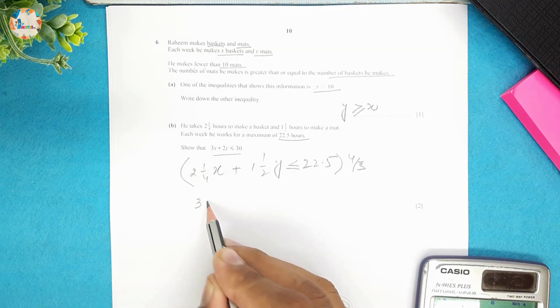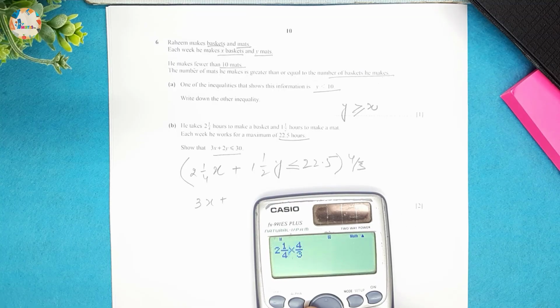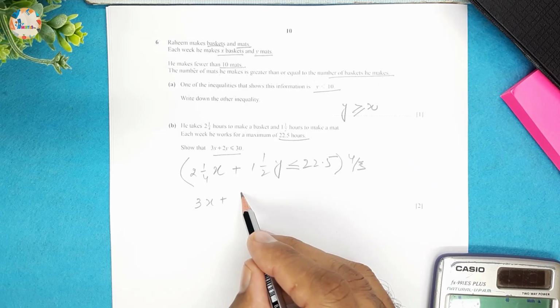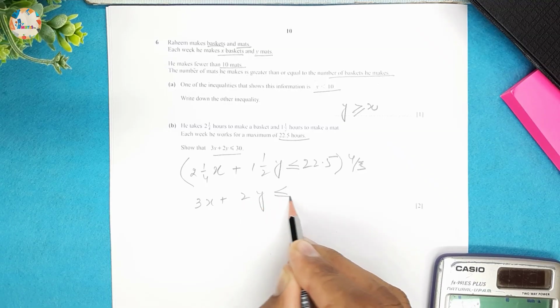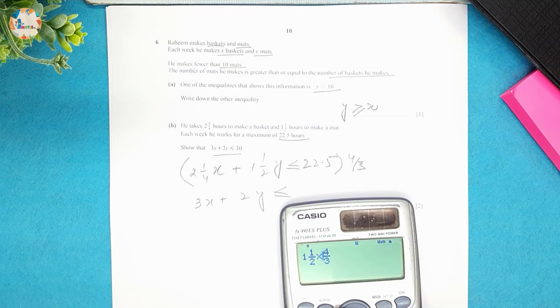So this will be 3x plus, now 1 whole 1/2 multiplied by 4 by 3 will be equal to 2. So this will be 2y is less than or equal to, we can multiply this 22.5, and this will be equal to 30.